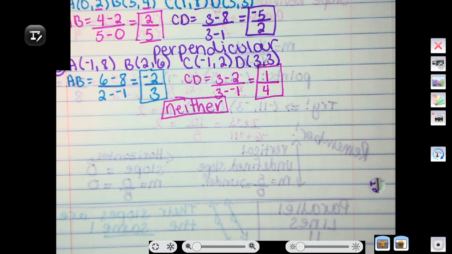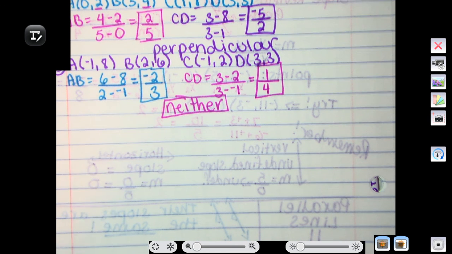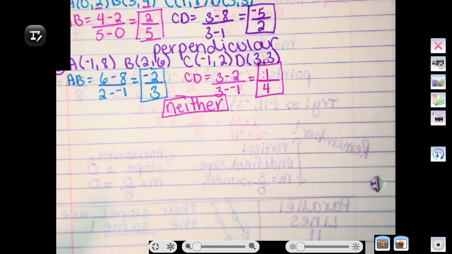And that is all that we're going to cover for today's lesson. Tomorrow, we will look at equations, y-intercept or slope-intercept form, y equals mx plus b, and standard form. We'll look at those tomorrow. So that's all for today.